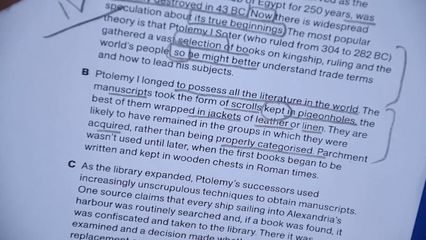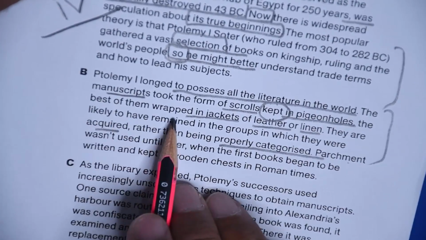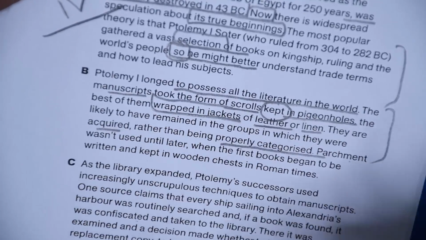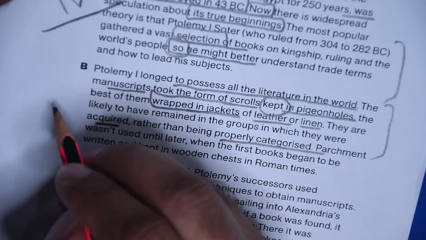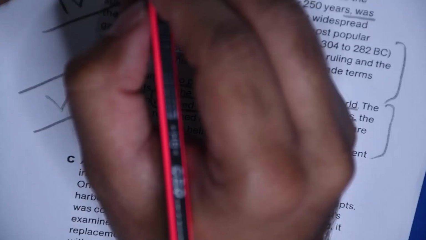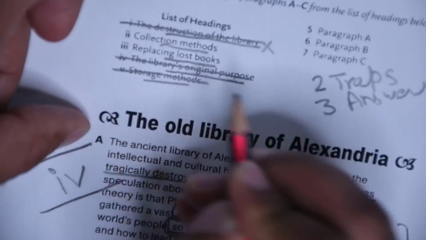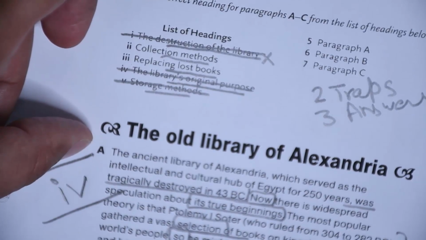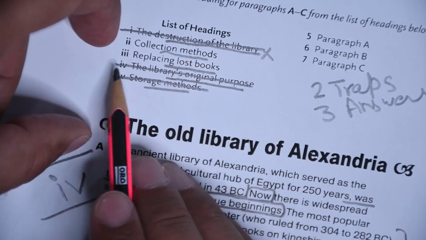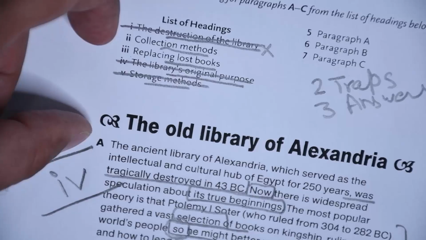Kept means storage, kept in pigeonholes, the best of them wrapped in. Wrapped means again, you know, storage method. So for paragraph B, heading number 5 will be the right answer, and we cross it also. Is that clear? Okay, now we are left with collection method or replacing lost books. So we are left with one paragraph.